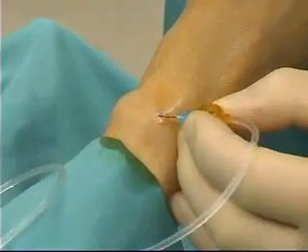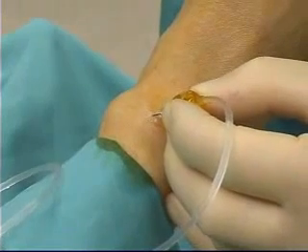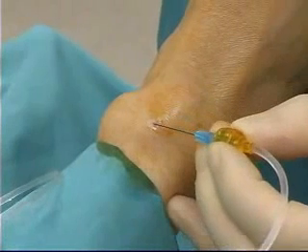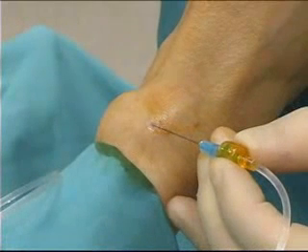Direct the needle medial and subcutaneously towards the anterior aspect of the medial malleolus and observe the skin wheel while injecting on the saphenous nerve subcutaneously and superficial to the fascia around the saphenous vein.